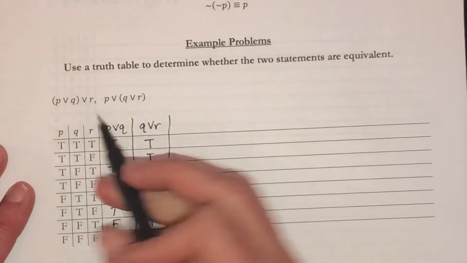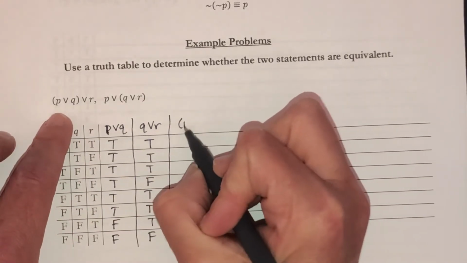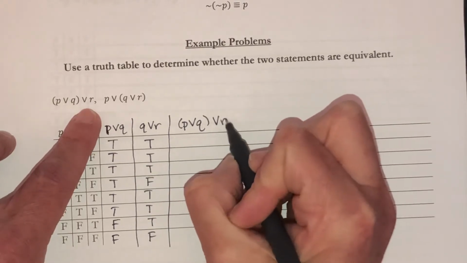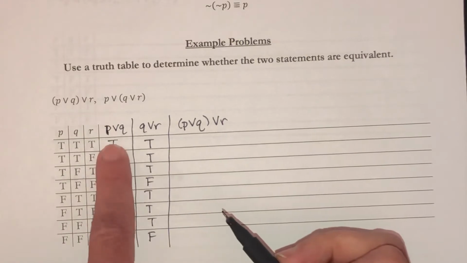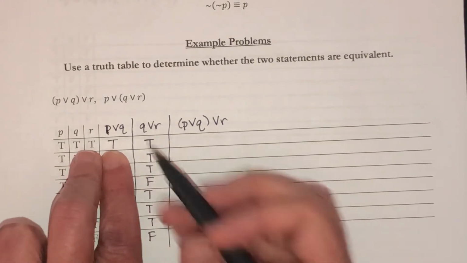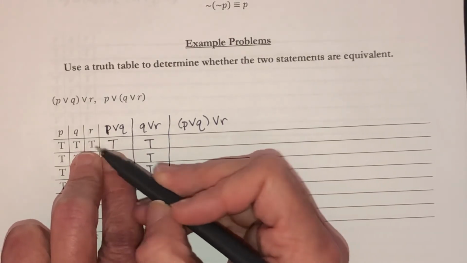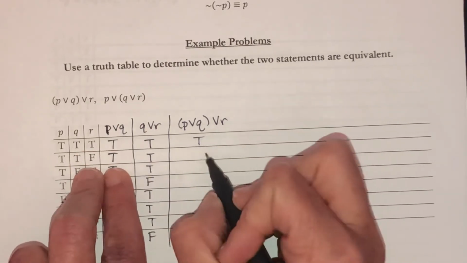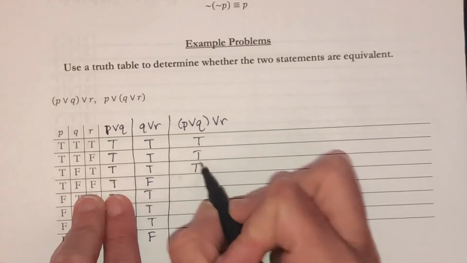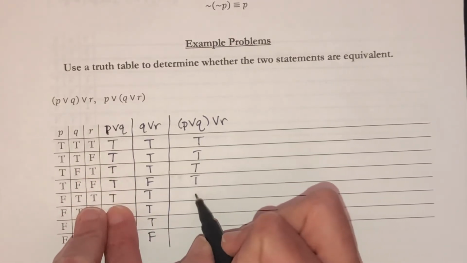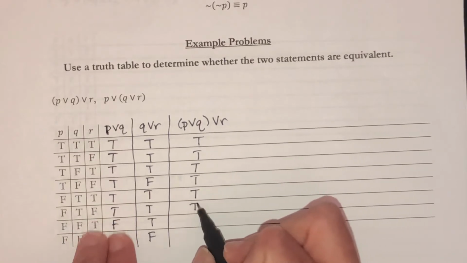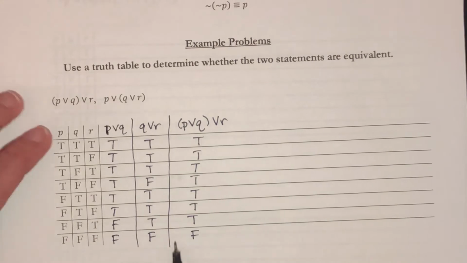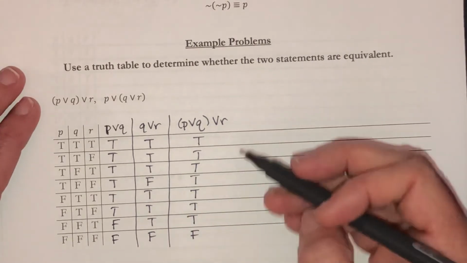Let's do this one. So I have P or Q, or R. So P or Q is here, or R. So I'm doing a disjunction with these 2, or these 2. And again, as long as we have at least 1 true, the answer is true. So they are all true, except for the last one, which is false.